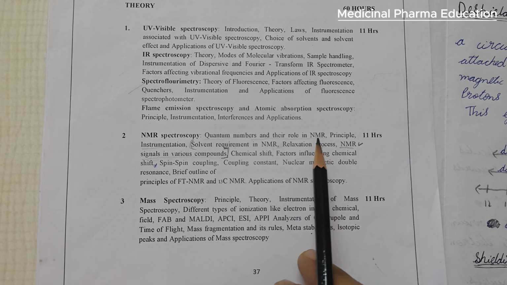I will explain in simple terms. If an electropositive atom, for example Na+, is present near the nucleus, then the strength of the external magnet should be increased to excite this nucleus.